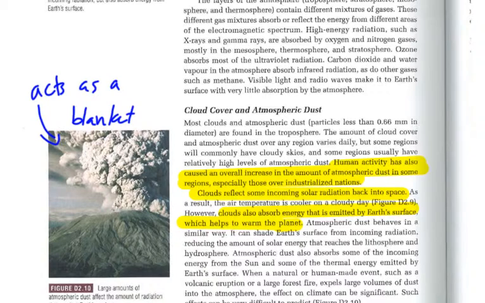Cloud cover and atmospheric dust. Most clouds and atmospheric dust particles less than 0.66 millimeters in diameter are found in the troposphere. The amount of cloud cover and atmospheric dust over any region varies daily, but some regions will have more cloudy skies, and some regions usually have relatively high levels of atmospheric dust. Human activities also cause an overall increase in the atmospheric dust in some regions, especially over industrialized nations. So, for example, Los Angeles has a lot of dust sitting over it.